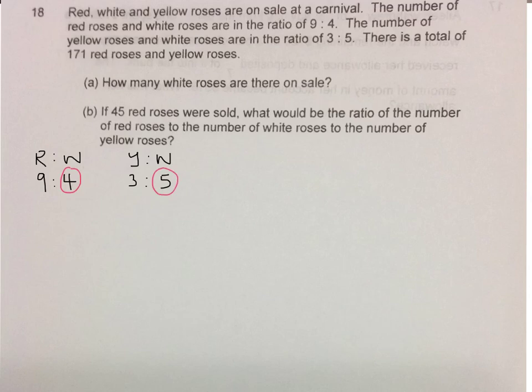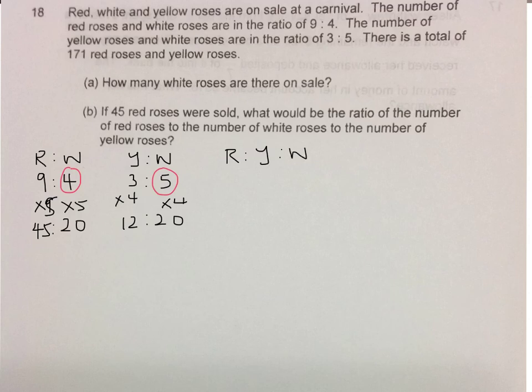So 4 and 5 is actually 20. So this will be 5 times 4, 4 times 5. So red times 5, 9 times 5 is 45:20. For yellow, 3 times 4 is 12:20. So we have red is to yellow is to white, the ratio is actually 45 is to 12 is to 20.